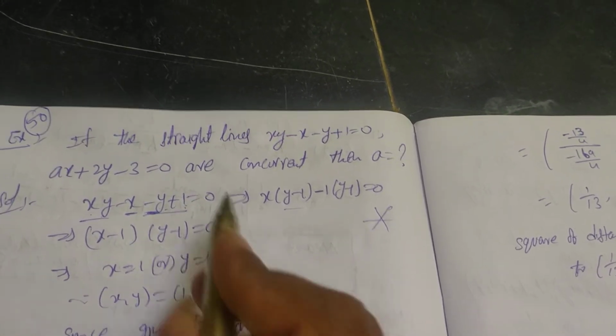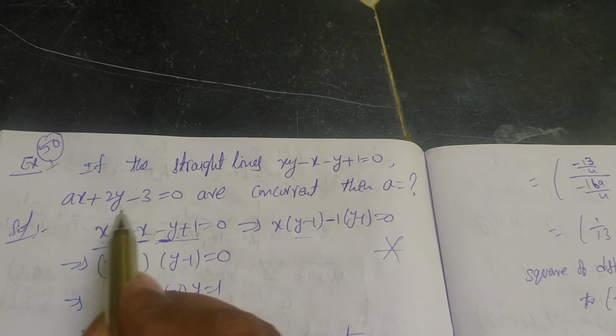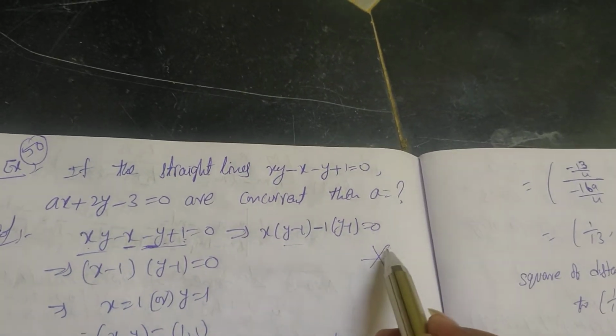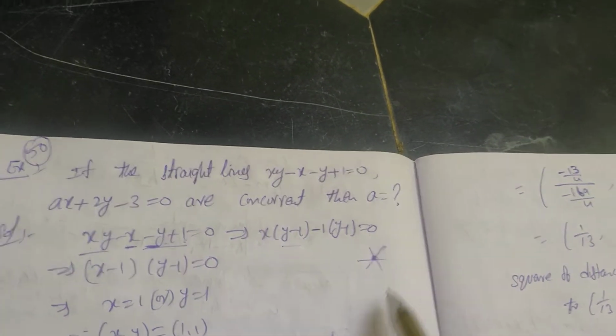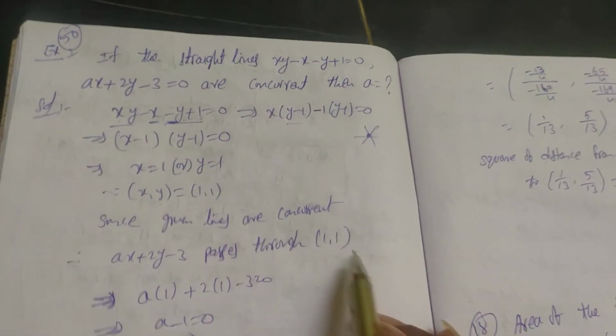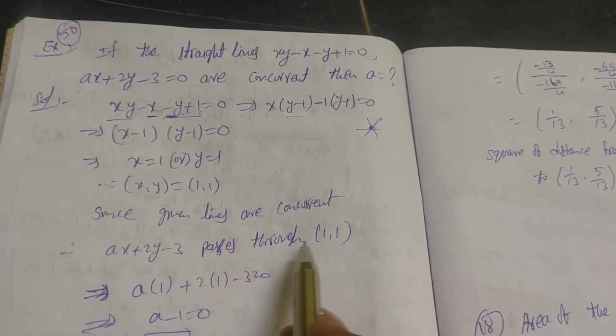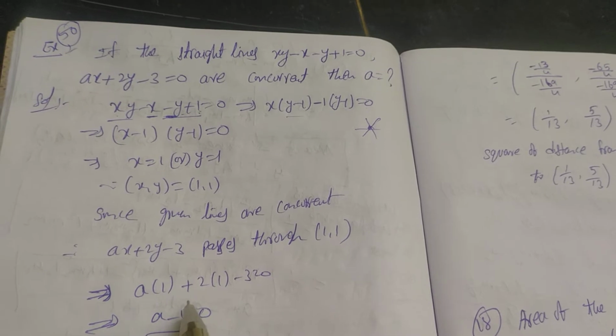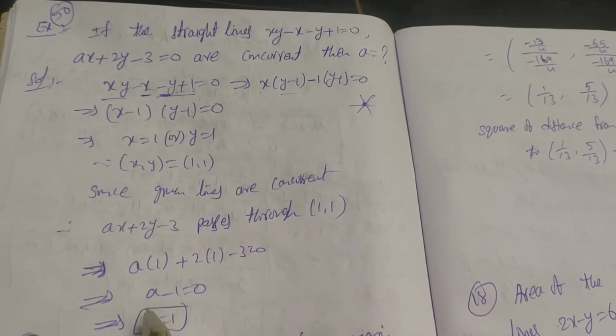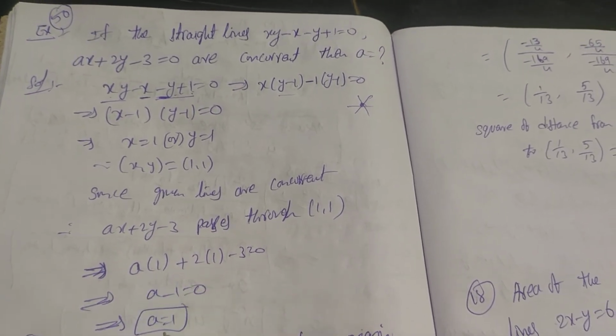So this point 1 comma 1 lies on this line, because the lines are concurrent, all three lines passing through the same point. Since the given lines are concurrent, ax + 2y - 3 passes through 1 comma 1. So a(1) + 2(1) - 3 = 0. That means a - 1 = 0, so a = 1.